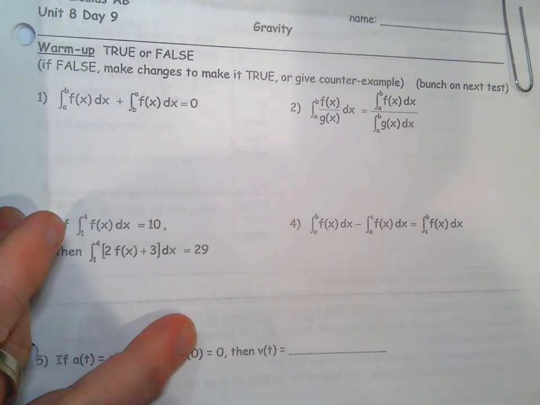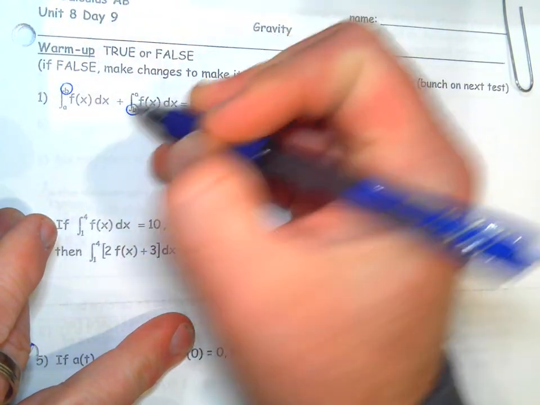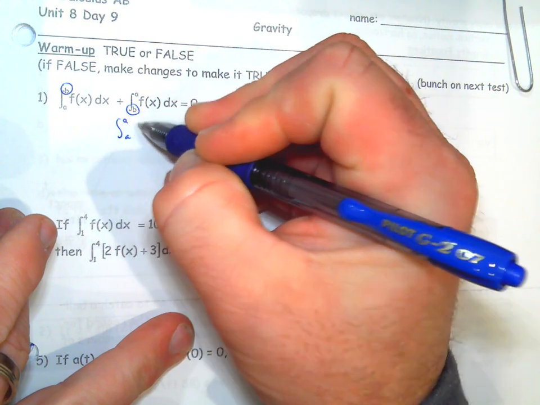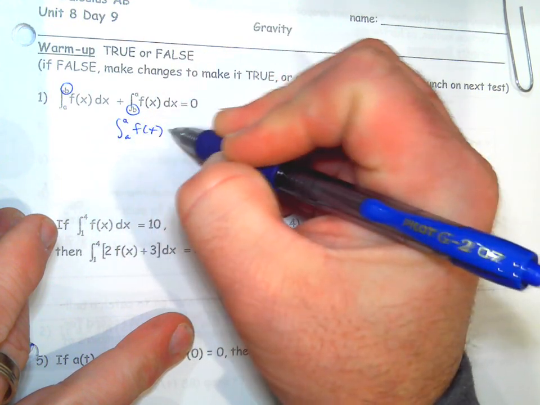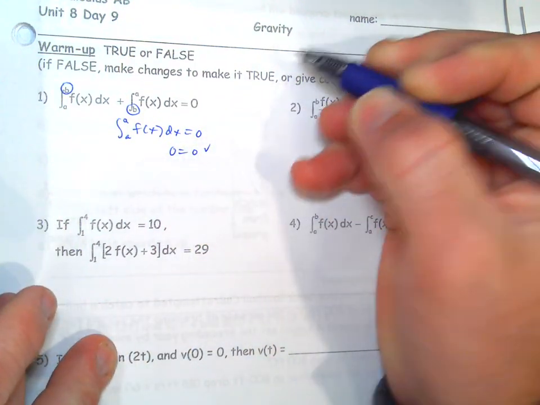Okay, so for this one right here, we could say this matches that, so this is going to be A to A, and we know that A to A is going to be 0. This would be about the simplest justification.